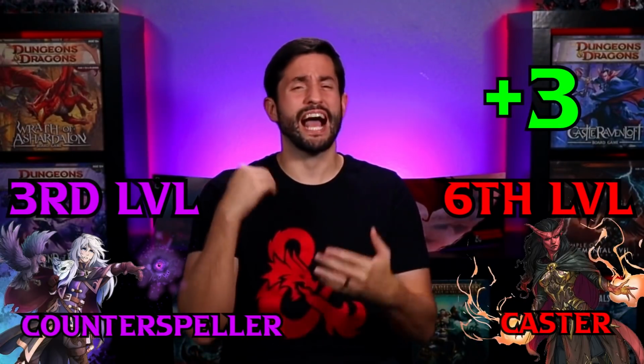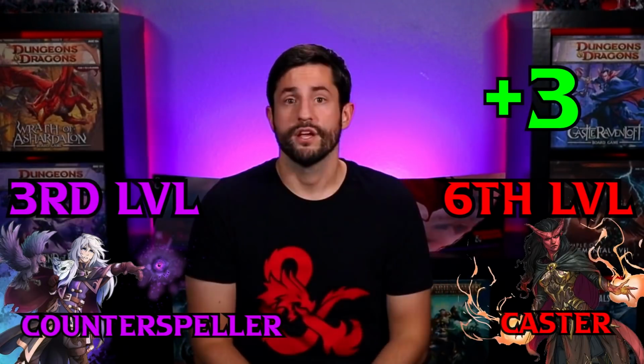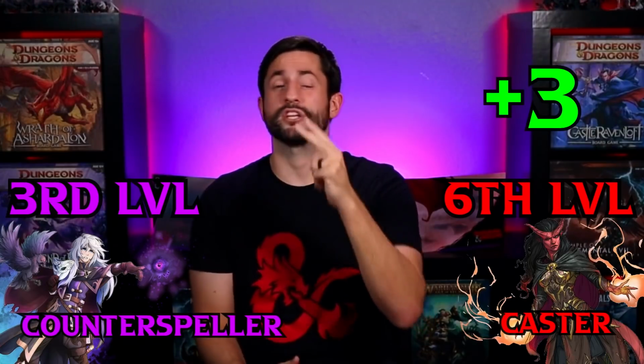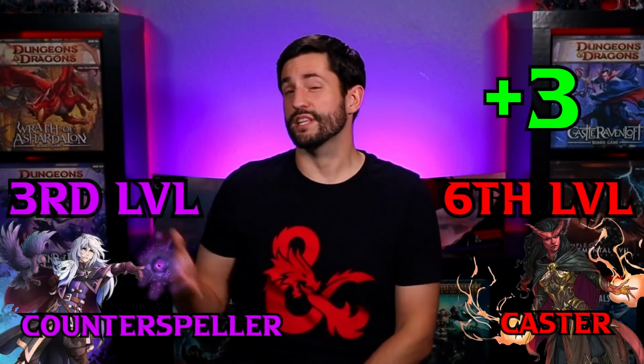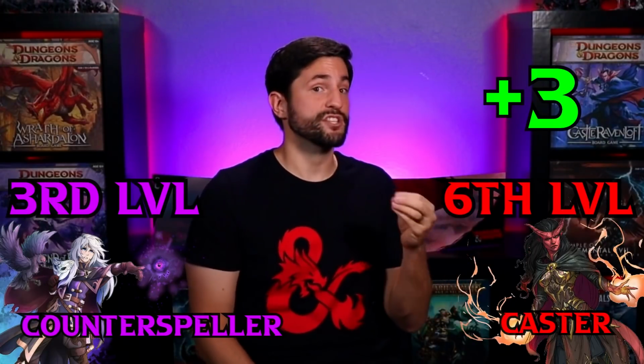But for me personally, I feel like the level of spell you're casting should mean more than just a measly +1. So for every spell level that's higher, I would add +2 to that roll. So in that same situation with the level 3 counterspeller, counterspelling a level 6 spell, instead of a +3, I actually make it a +6.